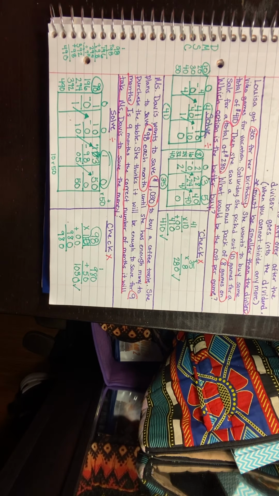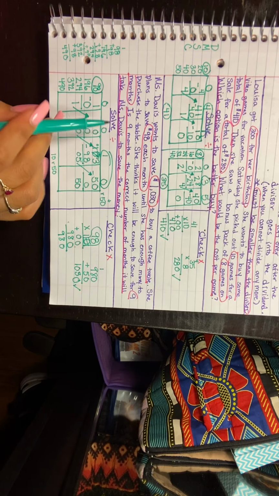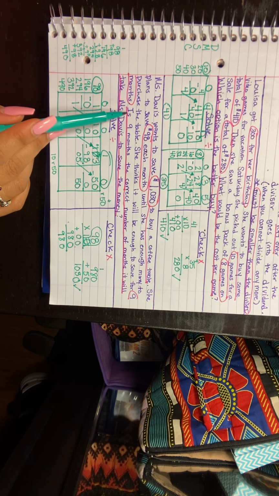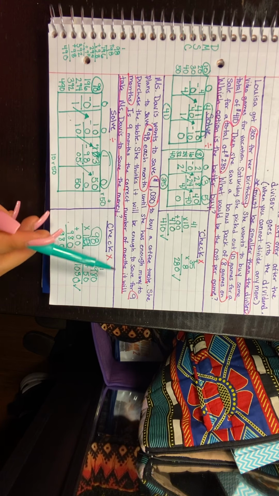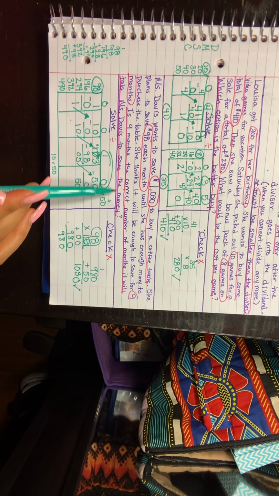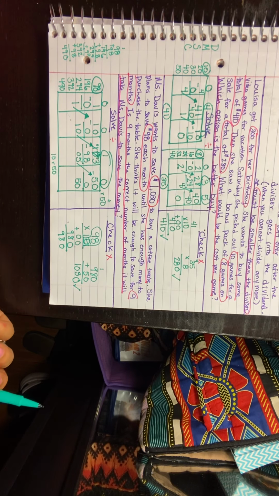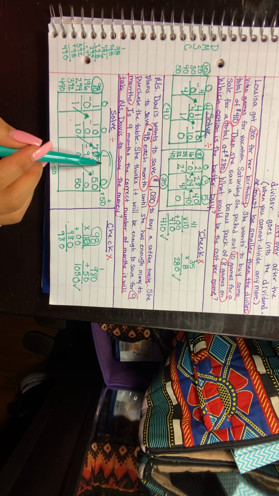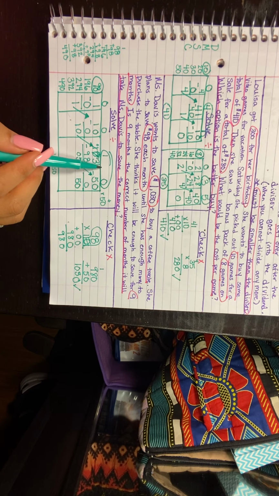That checks out. Now that I've done this, I can go back to my question. It says, is 9 months the correct number of months it will take Miss Davis to save the money? The answer is no, because we got 10 months.